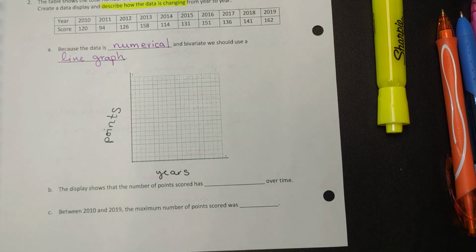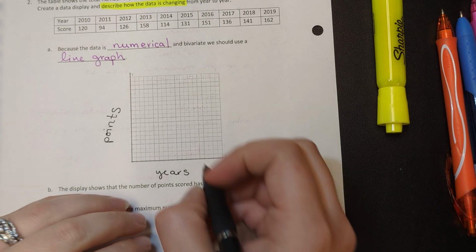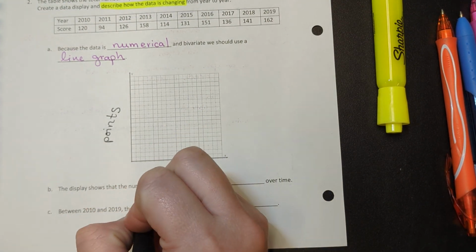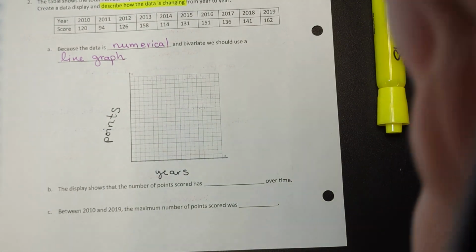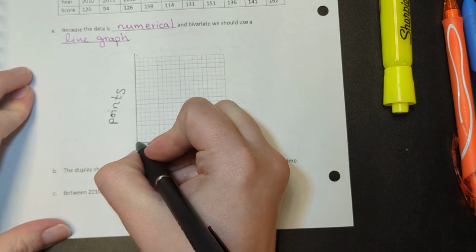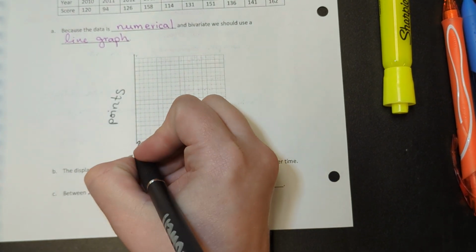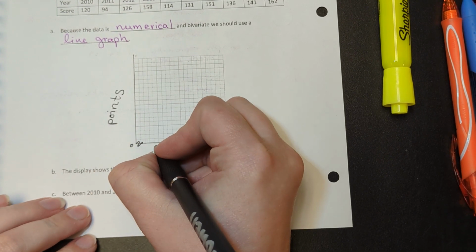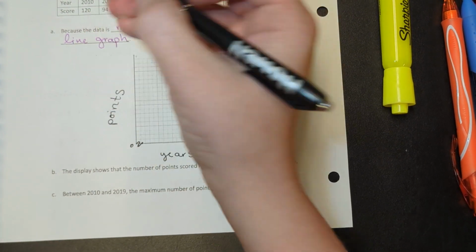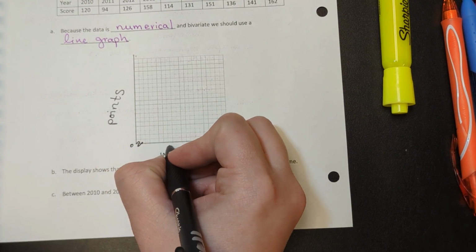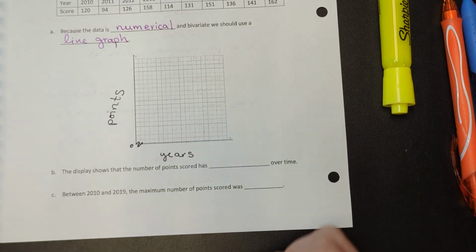Okay, so for years, you can kind of just count by what they are. And you can do something that's called breaking the graph. To break a graph means you don't start at 0. So what that means is you put a little squiggle thing right here. That means you're not starting at 0. Because, right, the years go 2010. So you can just say 2010, 2011, 2012, 2013, all the way to 2019.